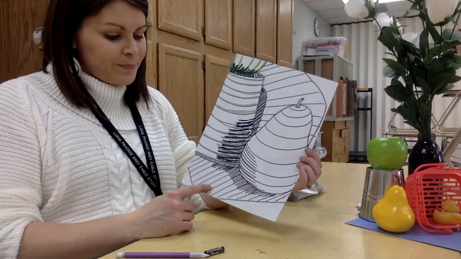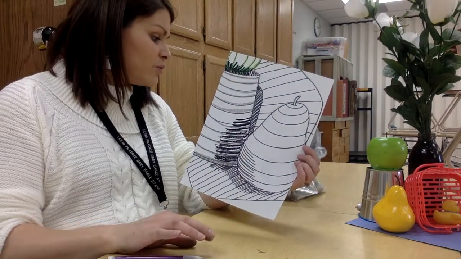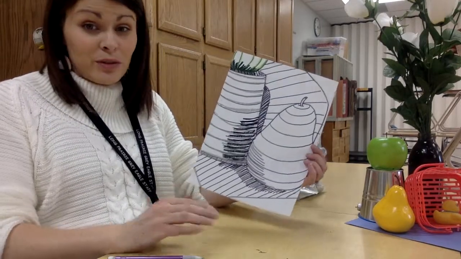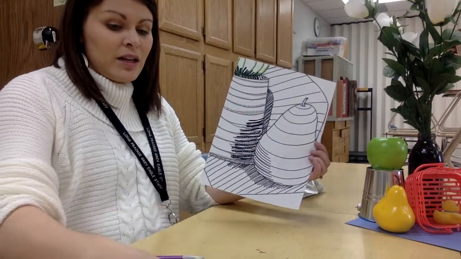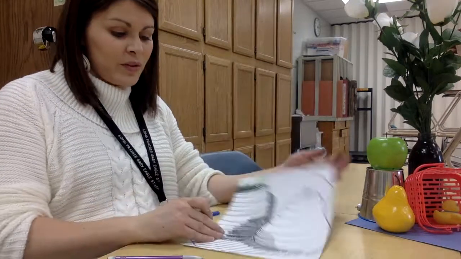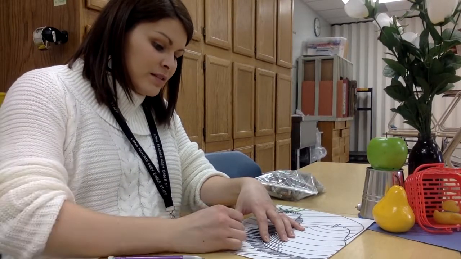If for some reason you cannot find two different shades of color, like a light blue and a dark blue, let's say I only could find this blue, what you're going to do is go right over top of those lines.